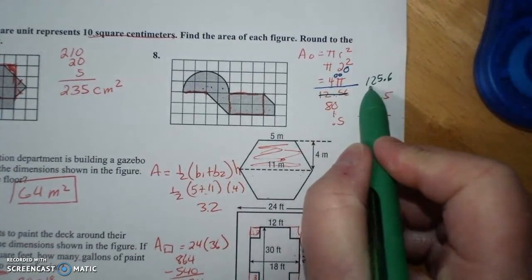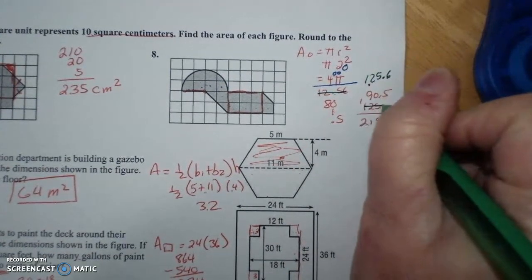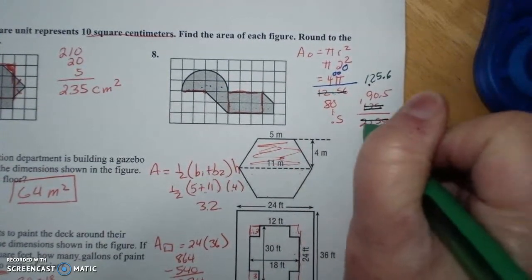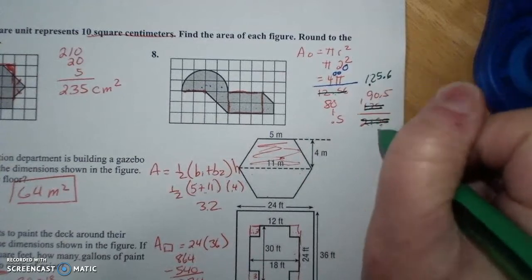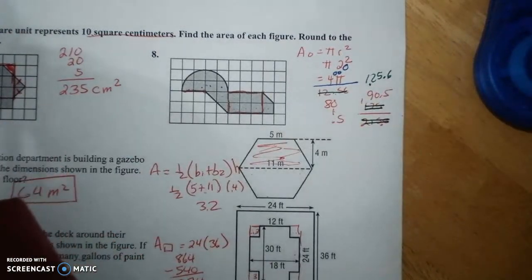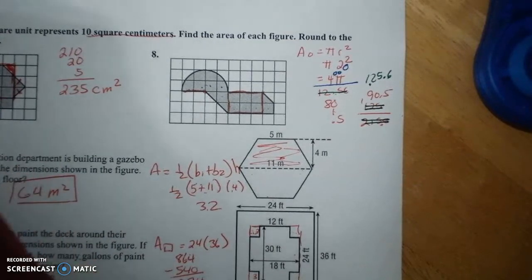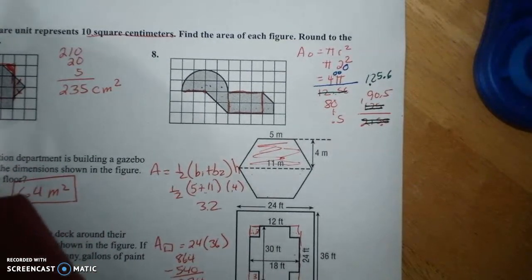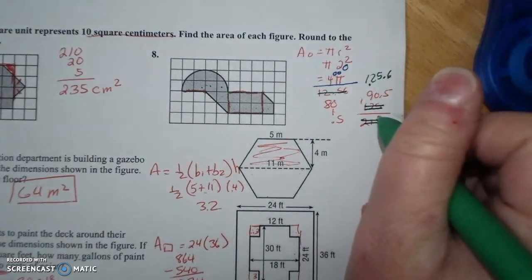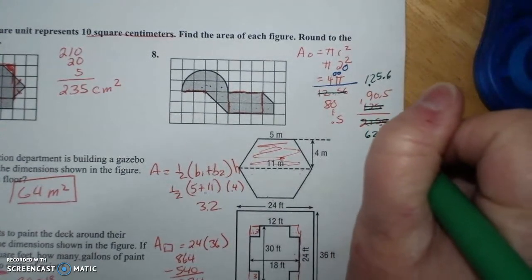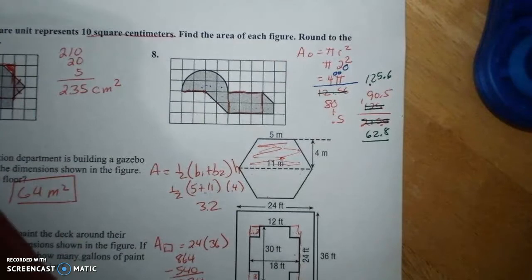This is for a whole circle, so instead of using the 125, I should have used 125 divided by 2, and I should have used 62.8, and then added that to the 90, and then added the 5.